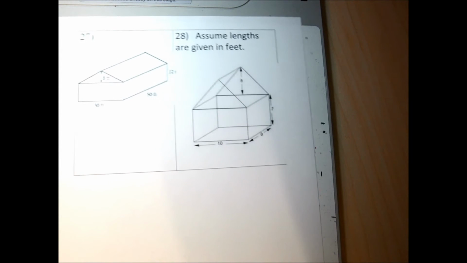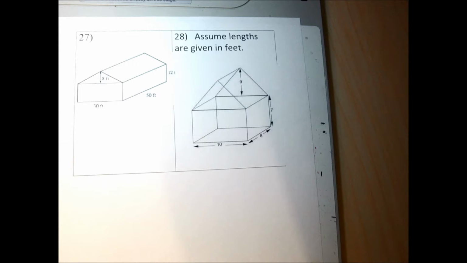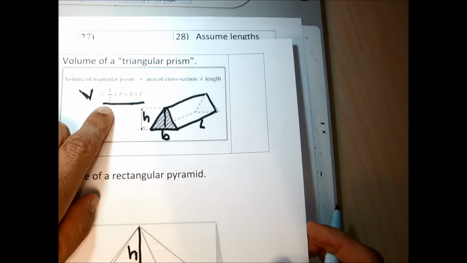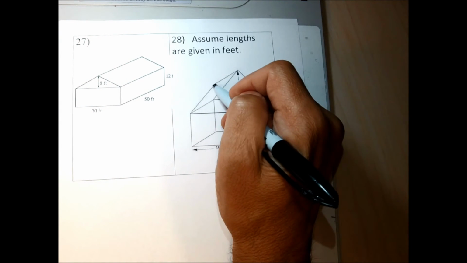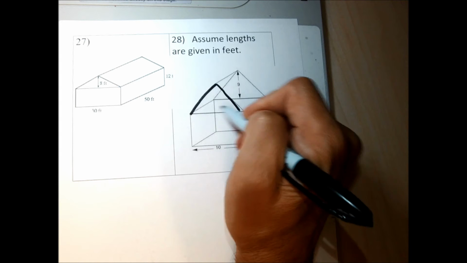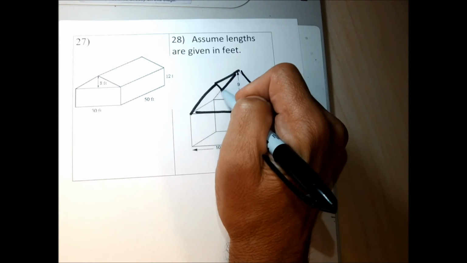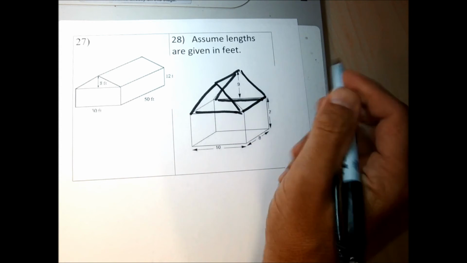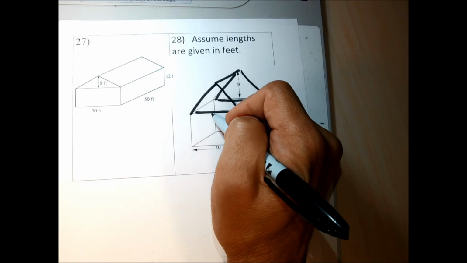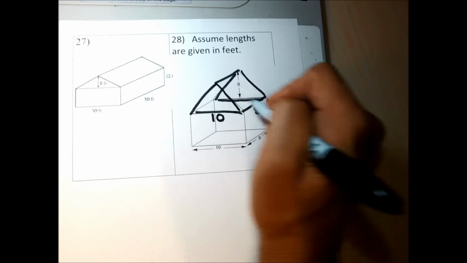All right, for our 27 and 28, the top is a triangular prism. So the top has a volume of 1/2 the base times the height times the length. So first I'm going to do the volume of the top. I need to have some more distances. I need to copy these distances. This distance right here is 10. This distance right here is 8.